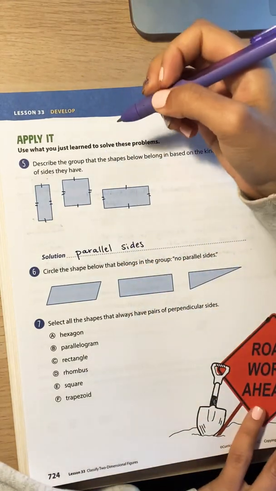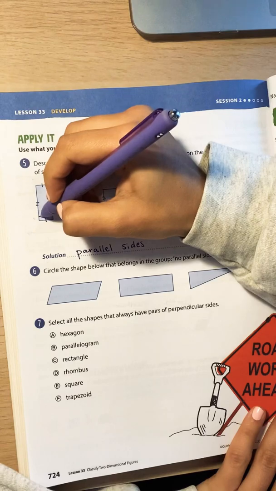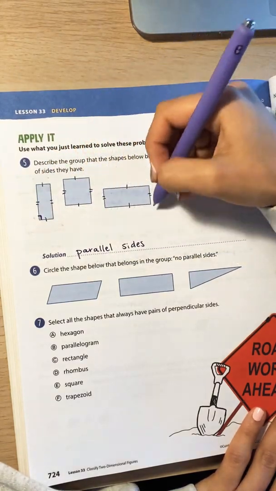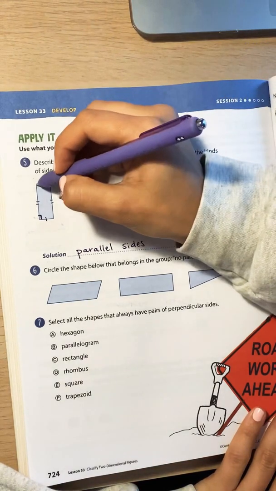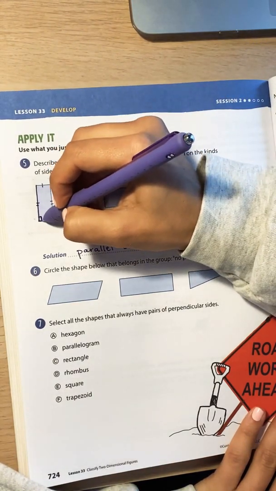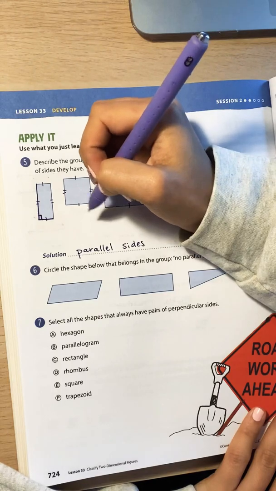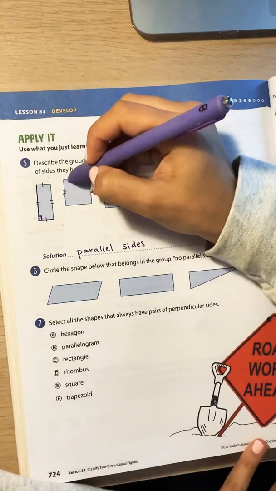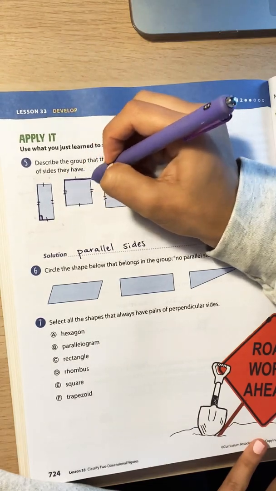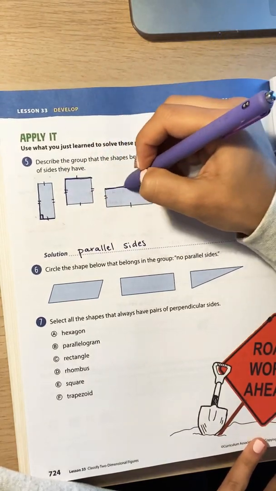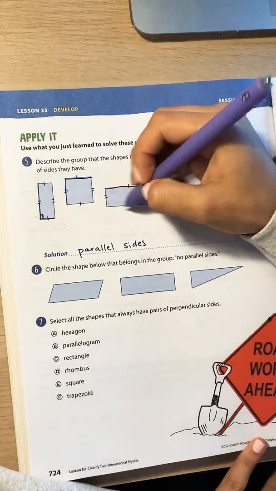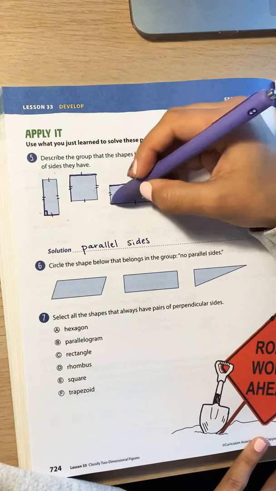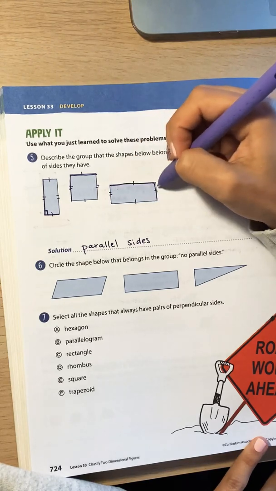But all of these also have right angles. Every single corner, every angle here is a right angle. So that means that this side is perpendicular to that side. Every side that touches, every side that makes a corner, like this side and this side are perpendicular. This side and this side are perpendicular. So every side that makes a corner with another side is perpendicular.